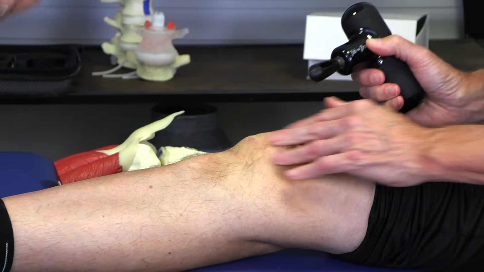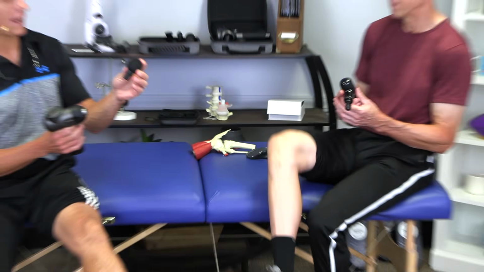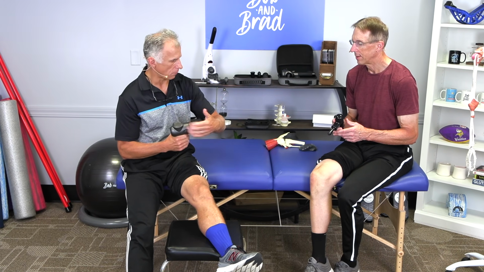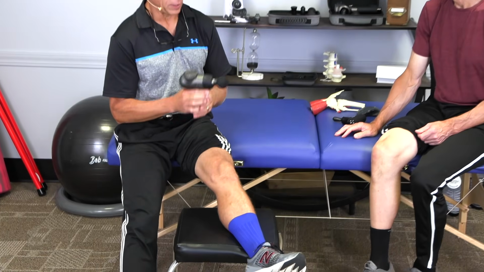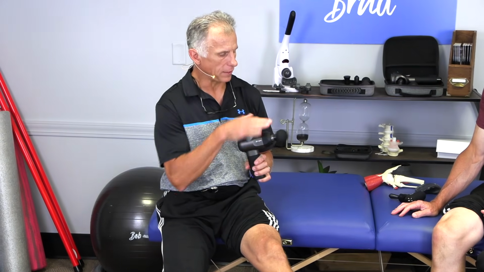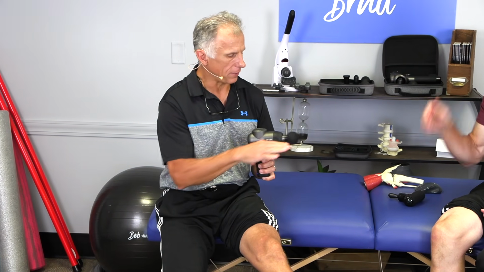Especially since he's got a more aggressive head on it. These heads pop on and off. This round one is a little softer, and it just has more surface area, so it's not as aggressive. Start with the less aggressive one before you go to the more pointed. Brad, you want to show the less aggressive way? Yep. And these massage guns, they don't just vibrate; they percuss. They travel, like a hammer.